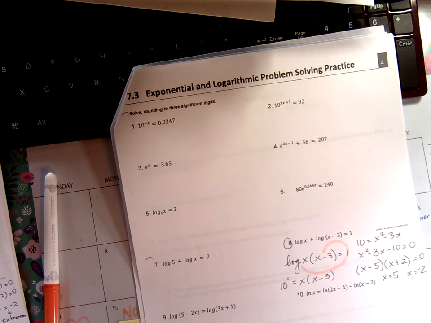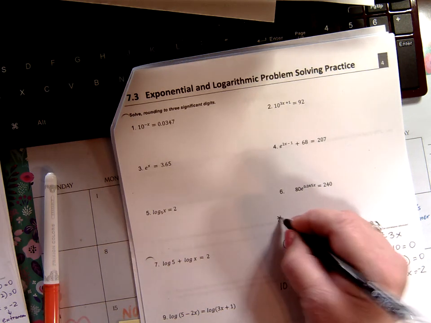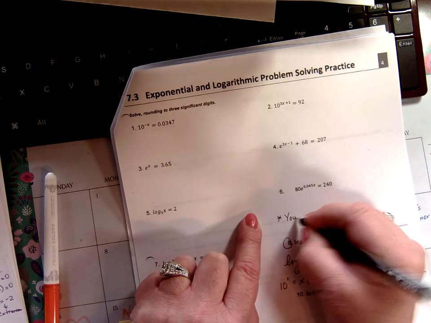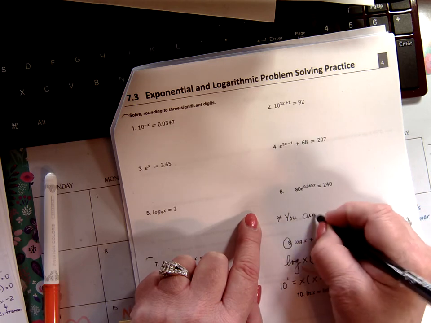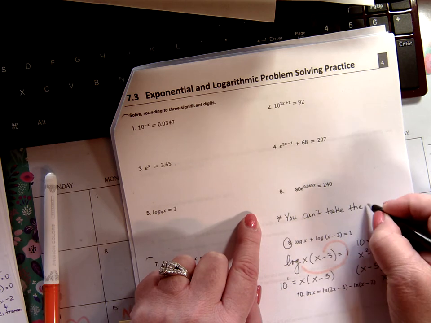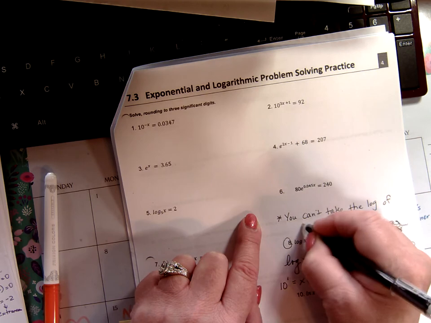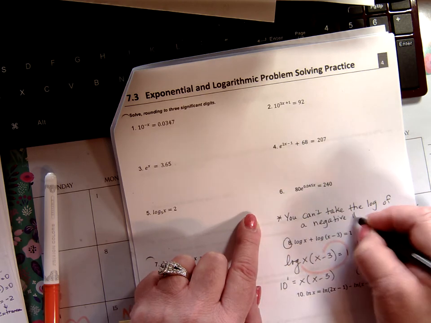So here's one of the rules for logarithms, again, that hasn't been talked about: you can't take the log or natural log of a negative number. It's impossible. You get undefined values. That's what this extraneous thing is talking about.